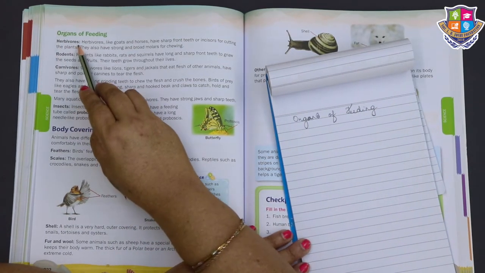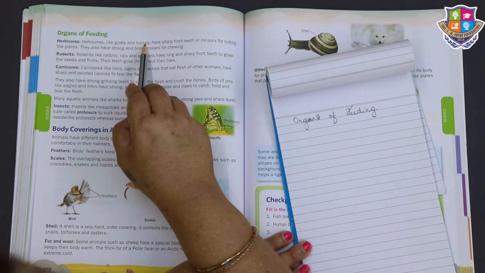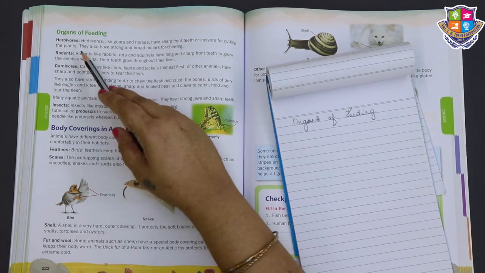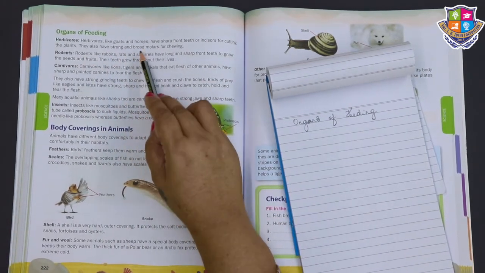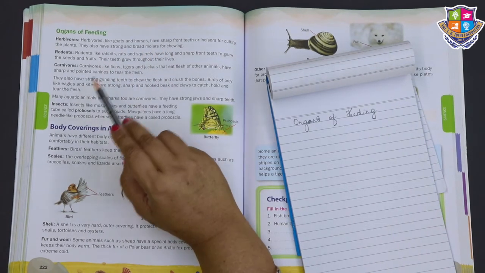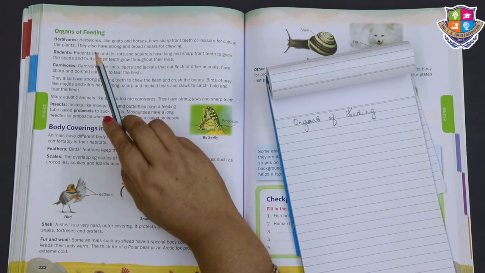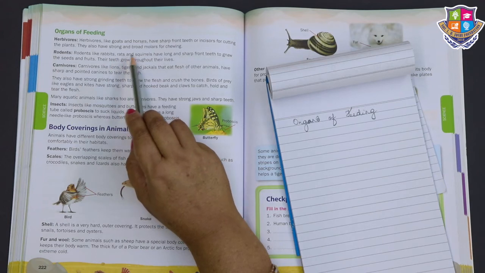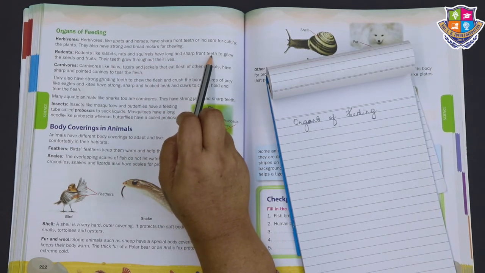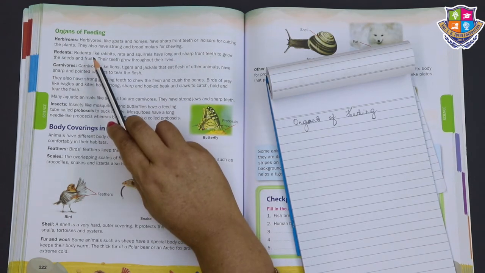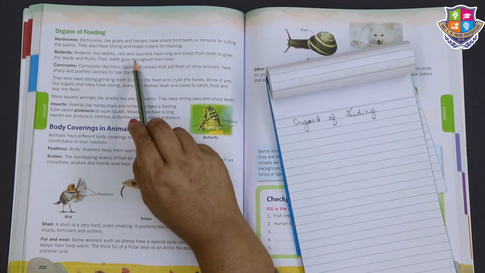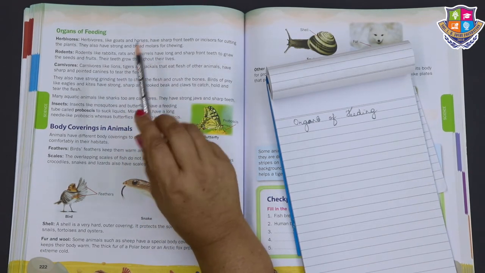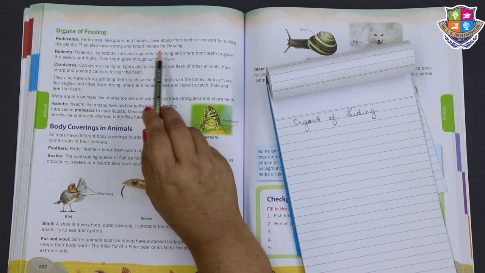Alright. Now herbivores. Herbivores like goats and horses have sharp front teeth or incisors for cutting their plants. They also have strong and broad molars for chewing. Okay, that was about the herbivores. Then we have the rodents. Rodents like rabbits, rats and squirrels have long and sharp front teeth to gnaw the seeds and fruits. Their teeth grow throughout their lives. Now this is an interesting fact, children, that their teeth are growing throughout their lives. They're so lucky, isn't it?